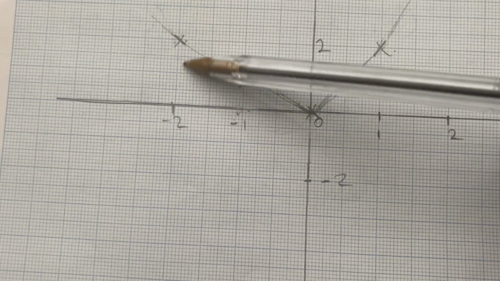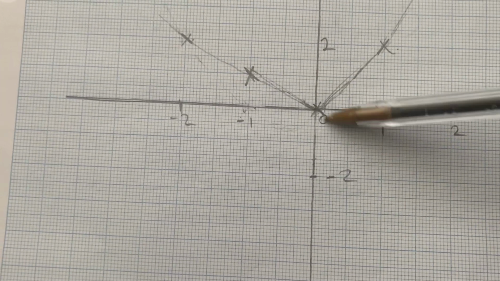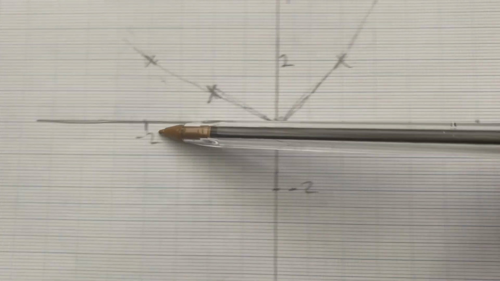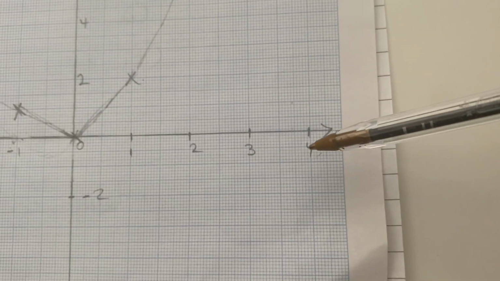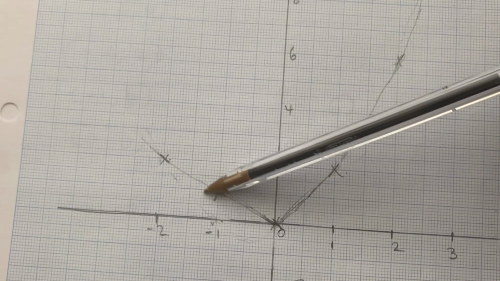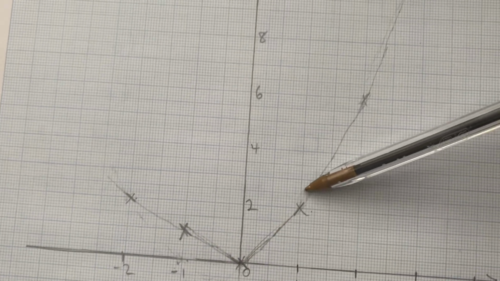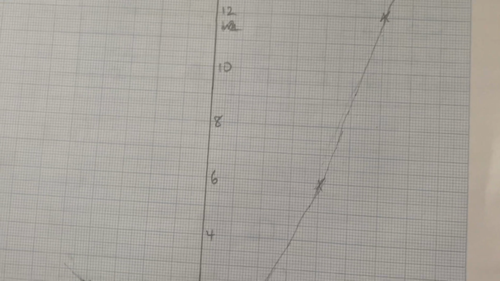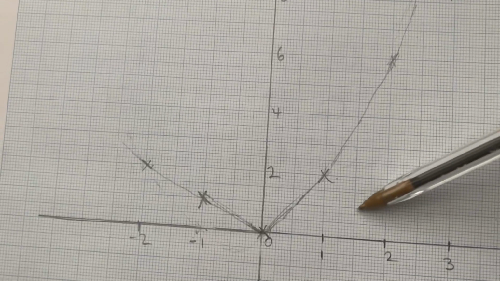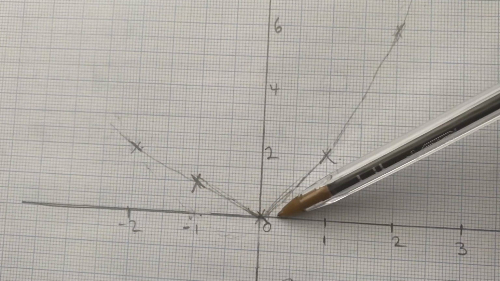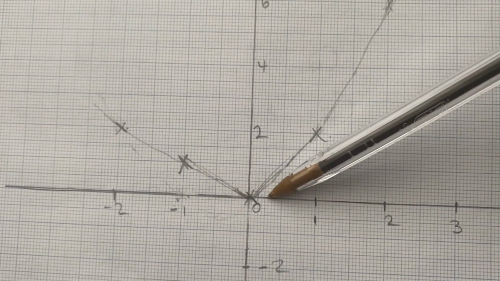And then for the x-axis, I have 0 to -2 for the negative, and then all the way to 4. And then I plot my points. Okay, my lines are not smooth, but I hope you can use a string or something to get it smoother than mine. Okay, that is a turning point.